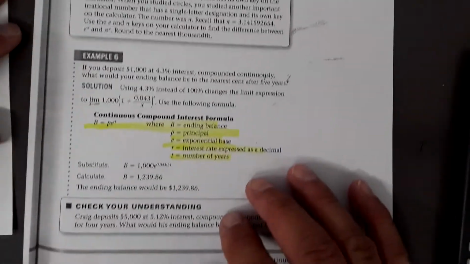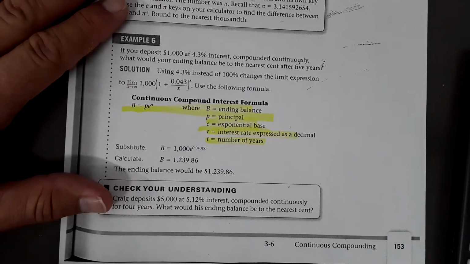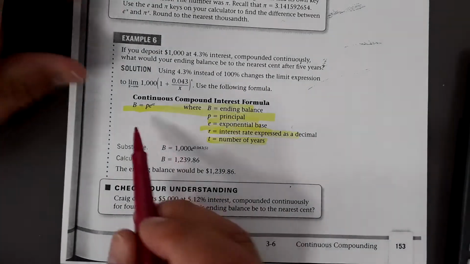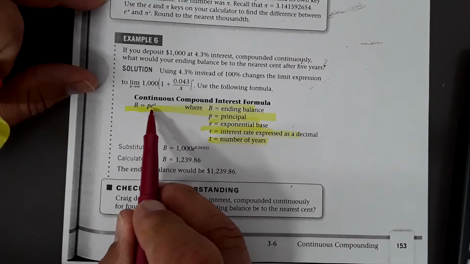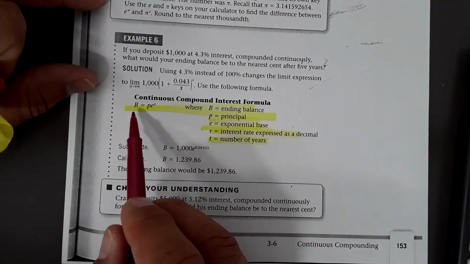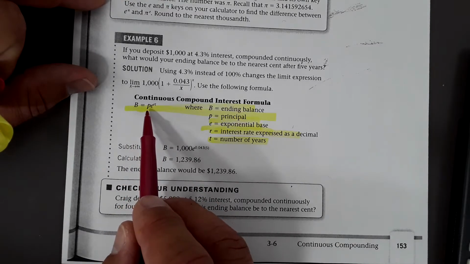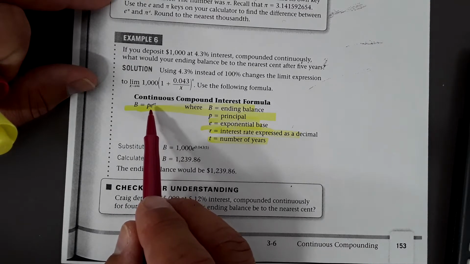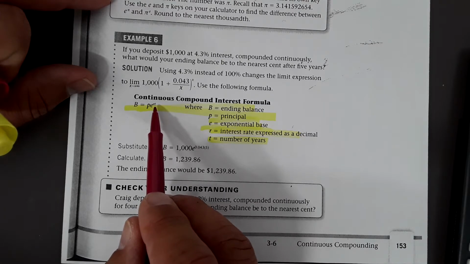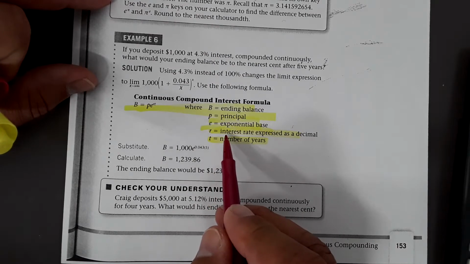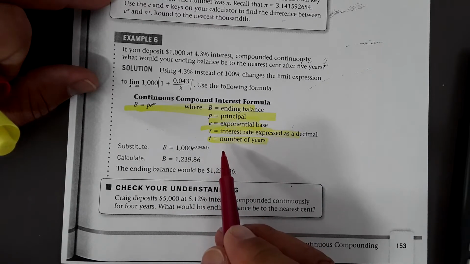The formula for continuous compound interest is this right here. B equals P times e to the RT power. We call it the PERT formula, P-E-R-T. B is the ending balance, P is the principal, same principal amount, what we start with. E is that exponential base that I showed you on the calculator, and then the E, just the E, is going to be raised to this power of R times T, where R is the rate, we're used to that, and T is the number of years.